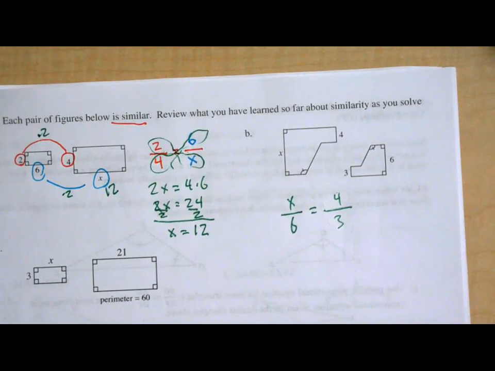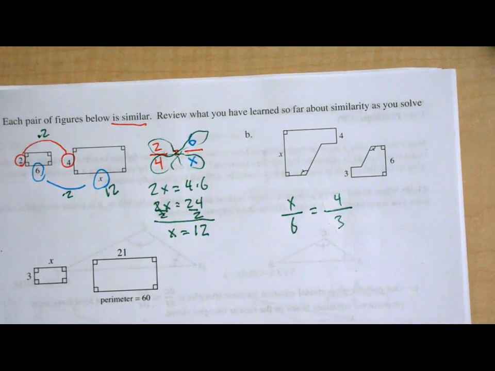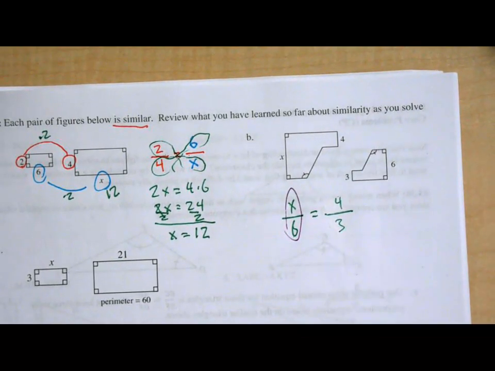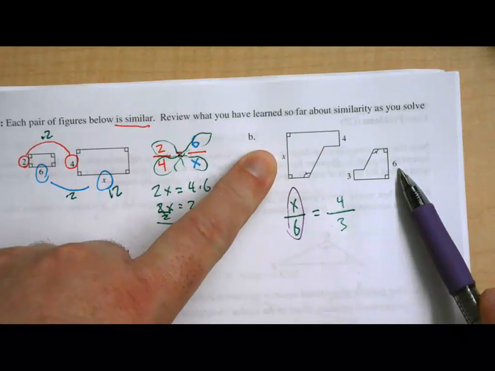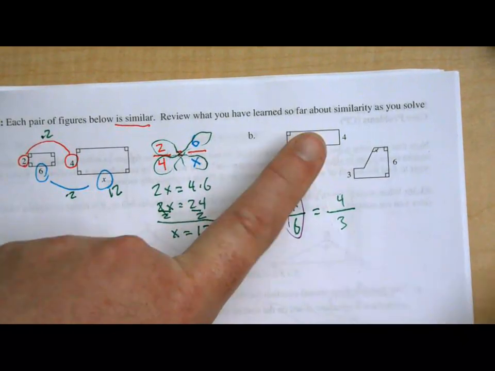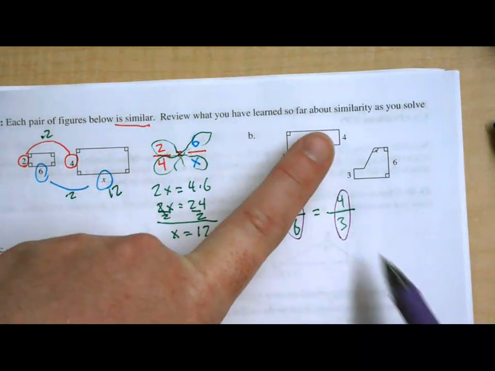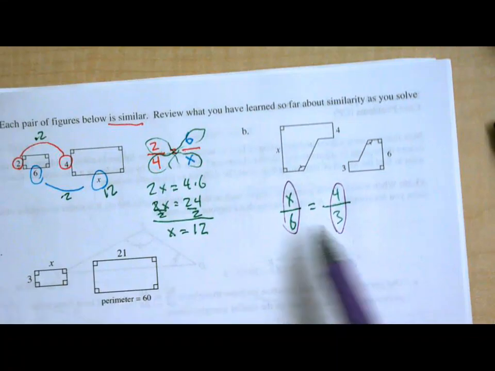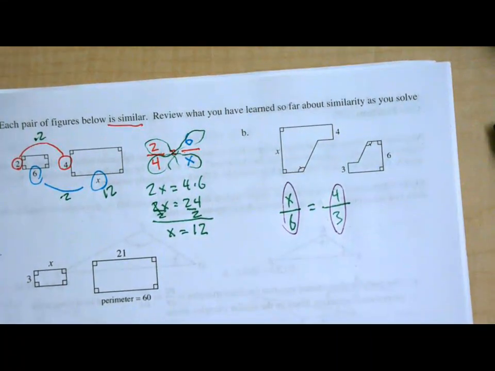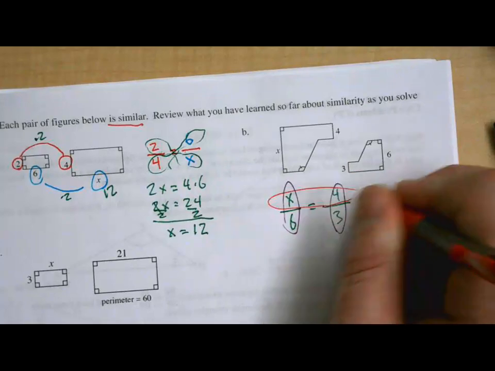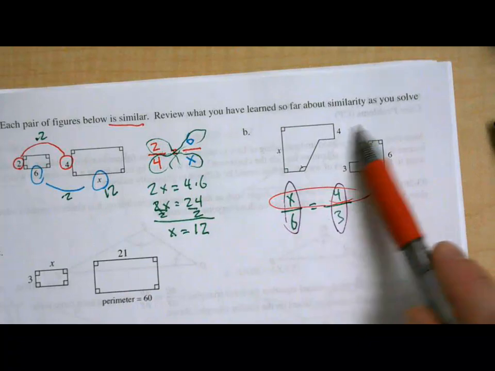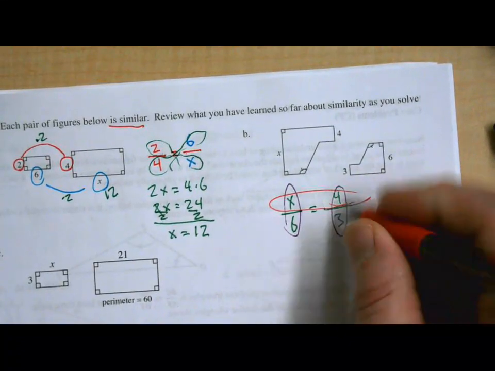All right, so here's how I do it. I always look at the columns and then the rows. So if I look at the x and the 6, my first question is, do x and 6 match? Yes? And then I'm going to look at the 3, 4 column. Do 3 and 4 match? Yes. So my columns are consistent. And then I go back and I look at the rows. X and 4. Did X and 4 come from the same shape? Yes. 3 and 6.